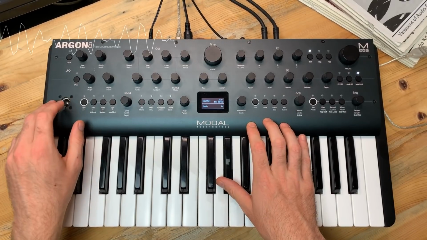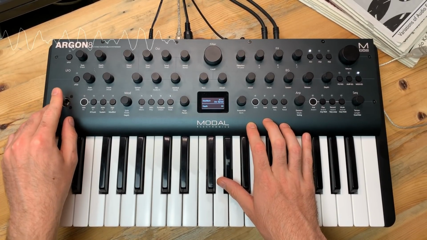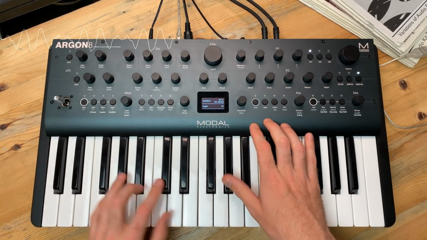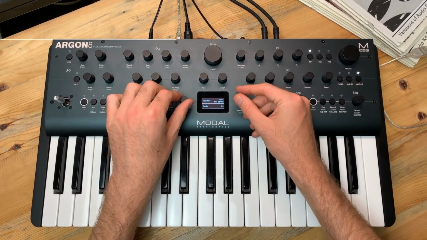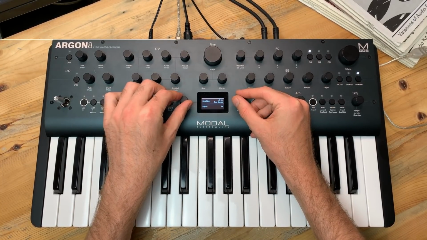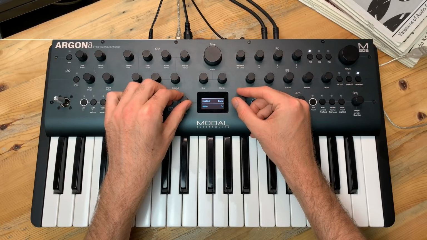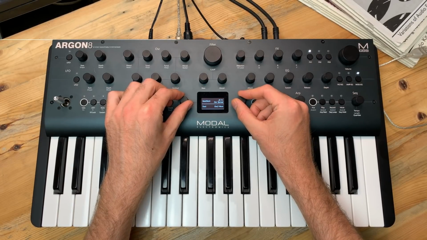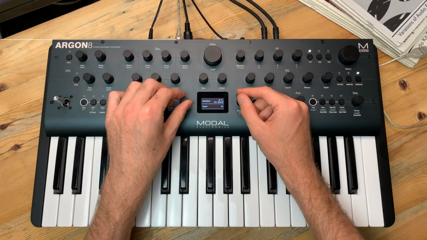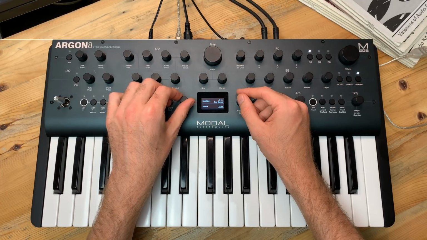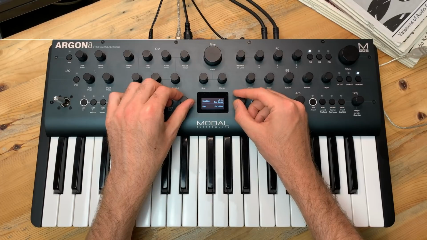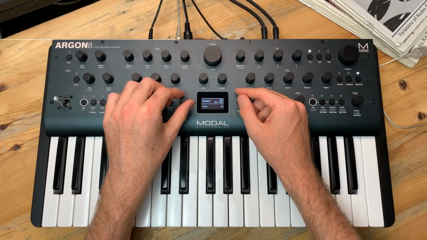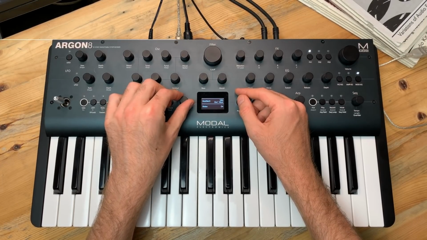So what I'm actually going to do is I'm going to change this guy to wave 1, and I'm going to go for mod slot 4 to spread to oscillator wave 1, and then I'm going to go mod slot 5, mod slot 3, to oscillator 1 wave.